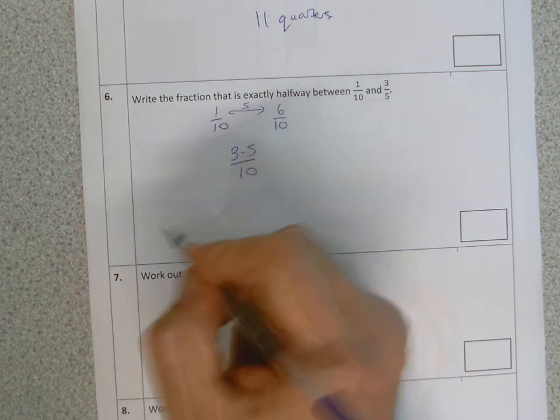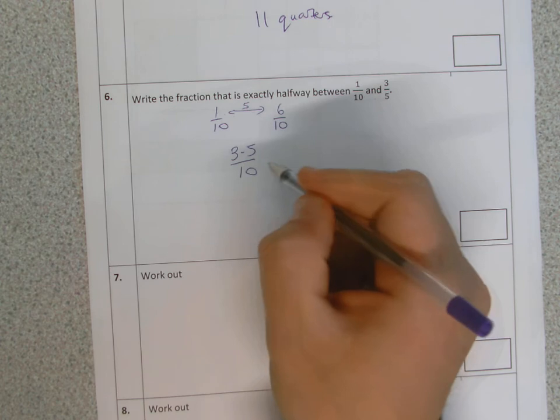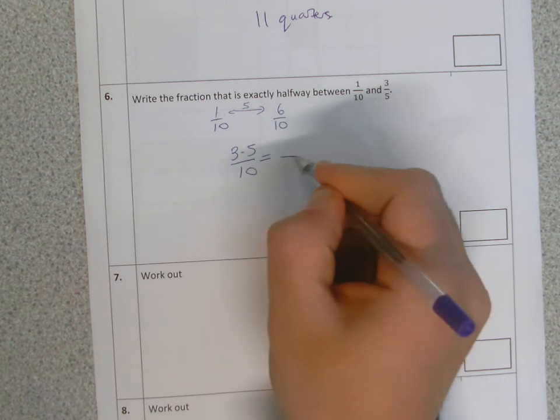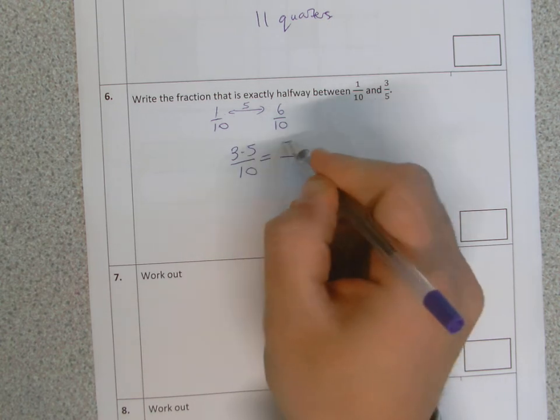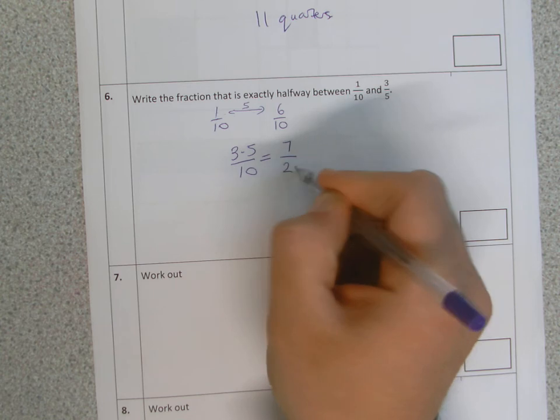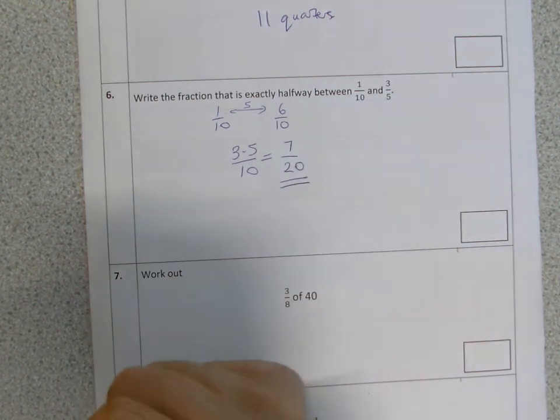Now you can't leave your fraction with a decimal in it. So of course, what we can do is be clever. We could actually double the top, couldn't we? So we get 7. You've got to double the bottom. So you get 7/20. So that's halfway in between.